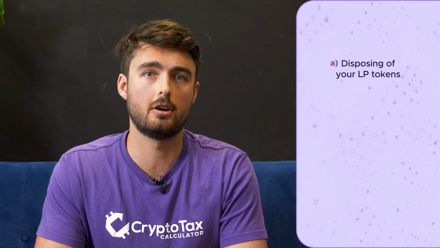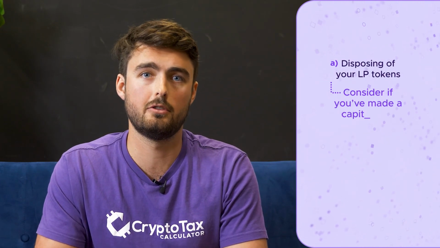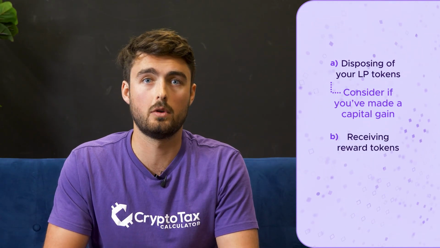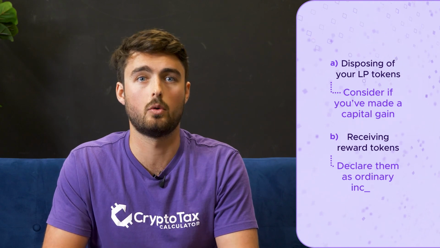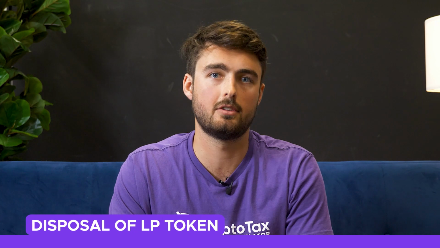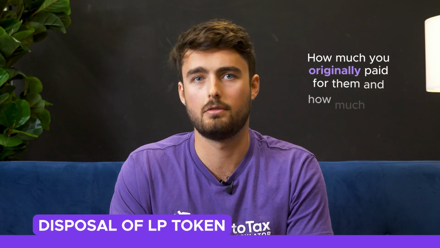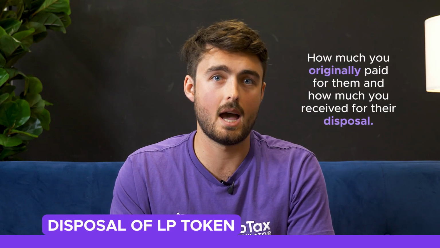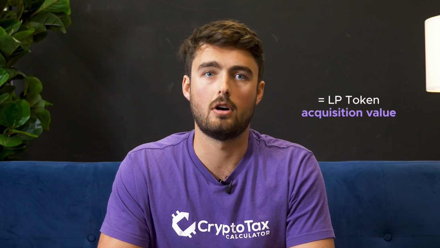Therefore, you are A, disposing of your LP tokens and need to consider whether you've made a capital gain, and B, receiving reward tokens and need to declare them as ordinary income. Broadly, to calculate any gain on the disposal of an LP token, you need to know how much you originally paid for them and identify how much you received for their disposal. You originally acquired the LP token by exchanging your ETH and stablecoins. Their market value was $2,500, so that's the acquisition value of the LP token.